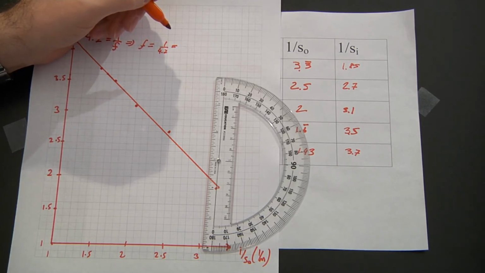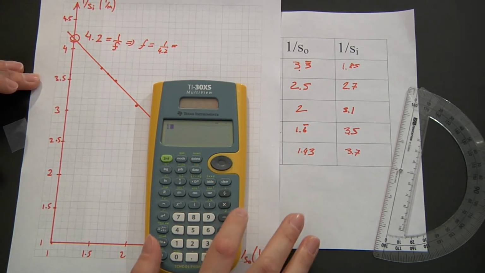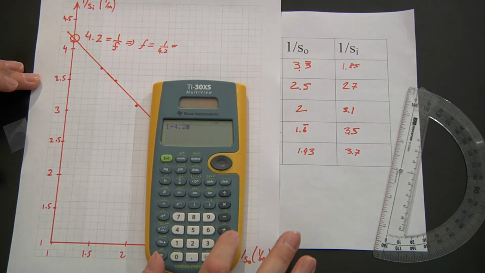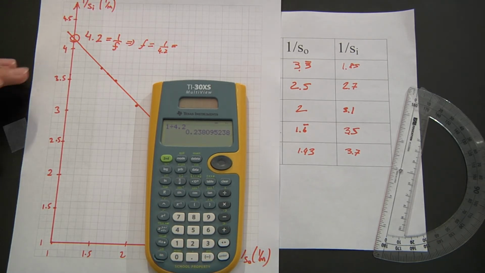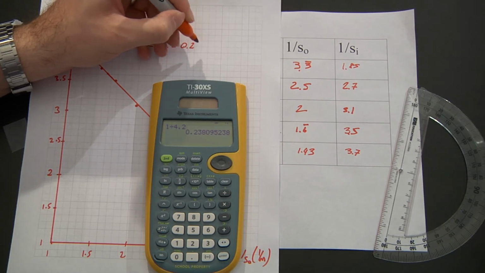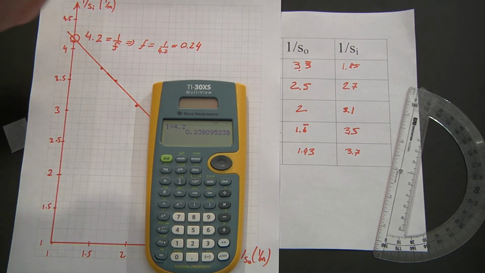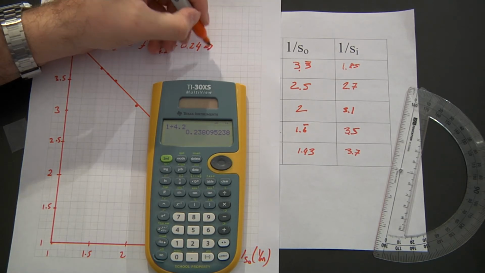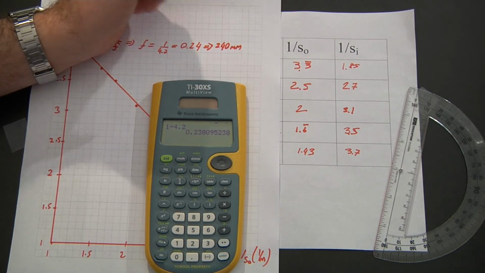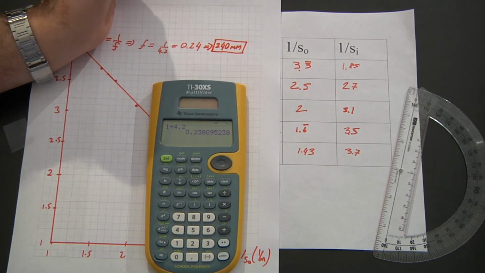And this is equal to 0.23, 0.24. And this is equal to 240 millimeters. So that's the focal length of our lens.